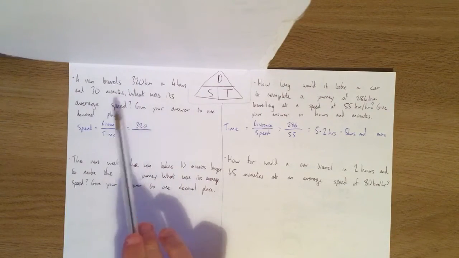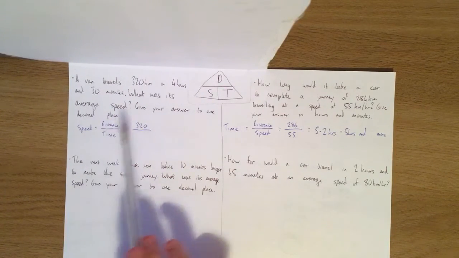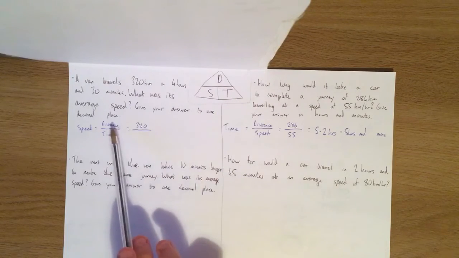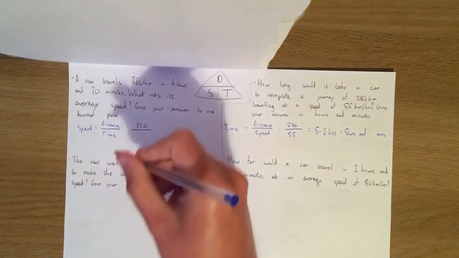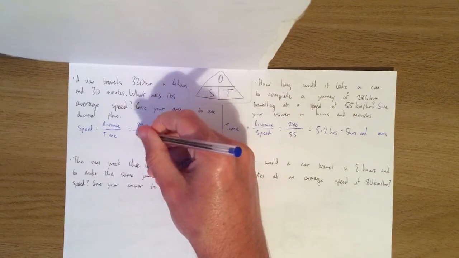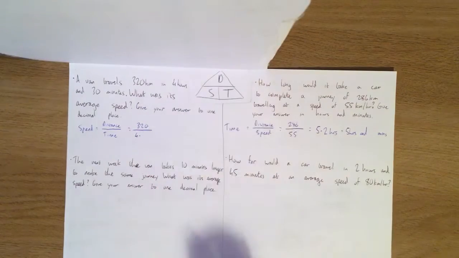What was its average speed? So I said speed is distance divided by time. Distance here was 320 kilometers. Time was 4 hours and 30 minutes. So I need to put this in as 4 point something.